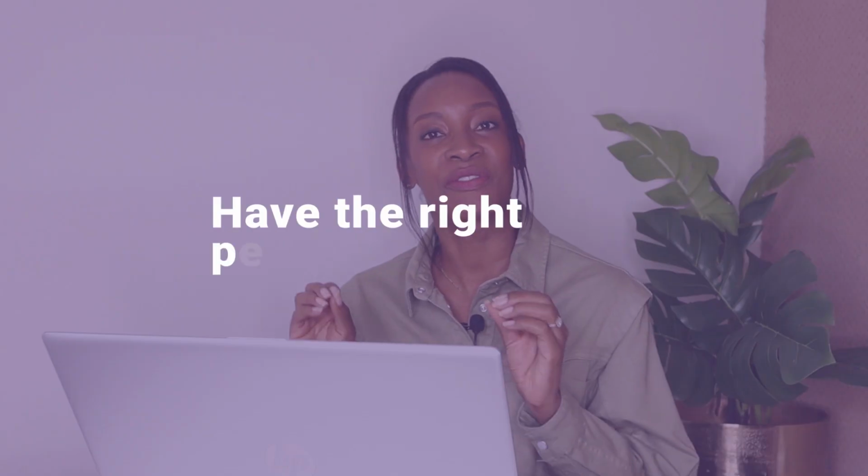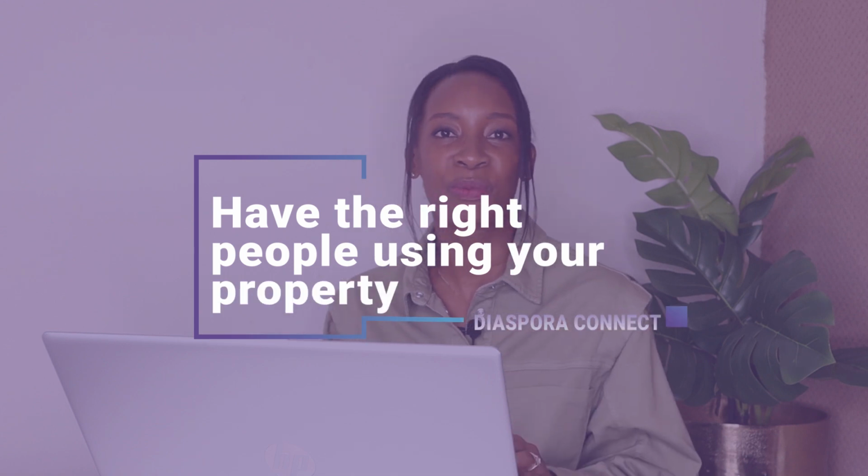The last thing anybody wants is somebody who packs up and leaves your property in the middle of the night and leaves outstanding rentals. Now, if you're going to go for the short stay option, there are a lot of different platforms that are available now that even allow you to review the person who's coming to stay at your property. So there are ways and means of making it work even for short stay. But the key thing is that you must have the right people using your property.